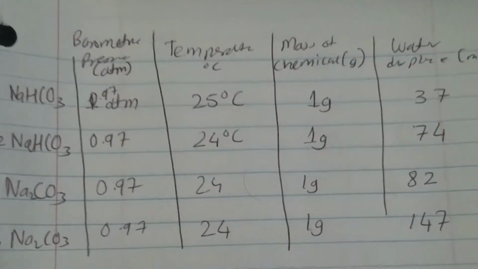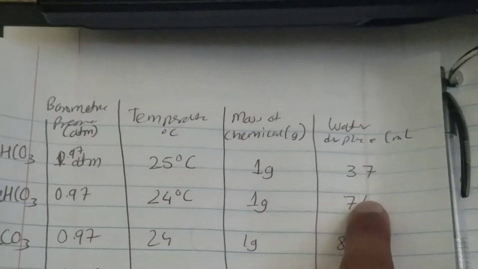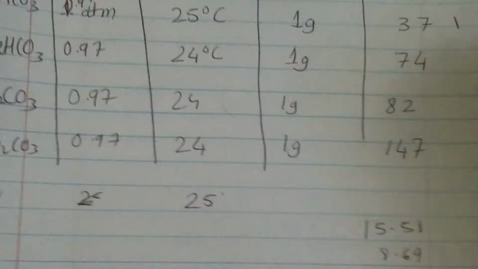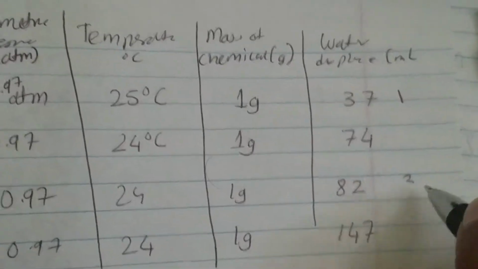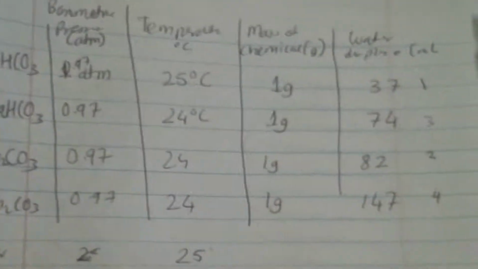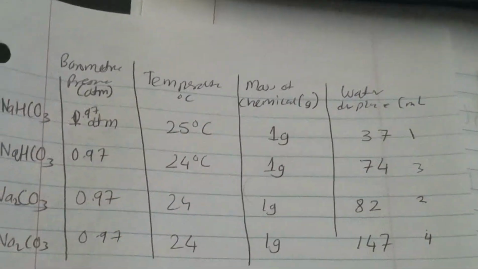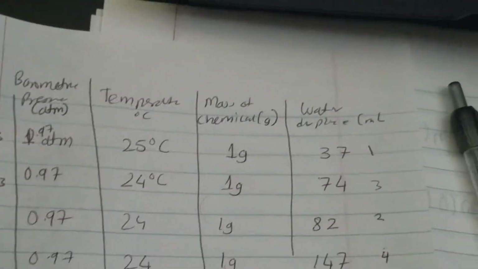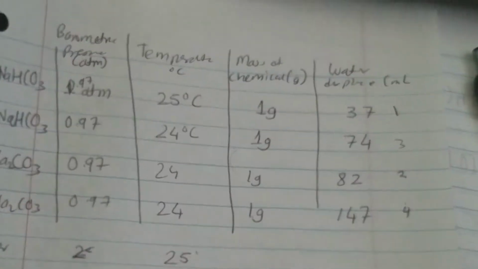So the second time I did the same experiment, my order of experiment was like this. First I did this one, then 2, 3, and 4. So that was my order of experiment. For the first time, the rigid tube was not fully submerged in the water. That is the reason why the displacement was less. I mean, it was submerged in the water, but not deep enough.